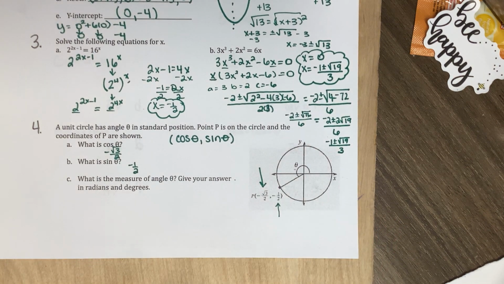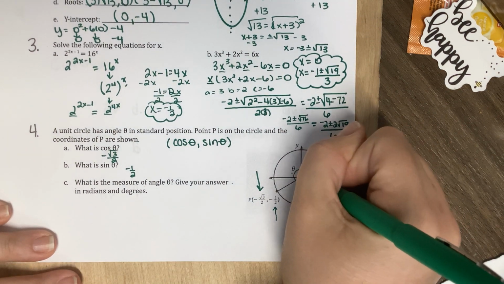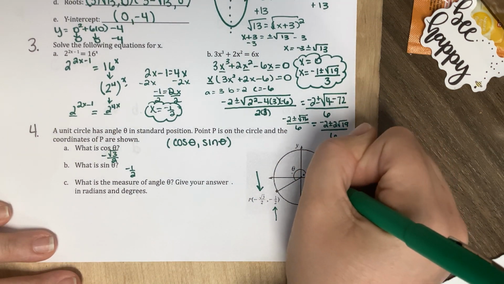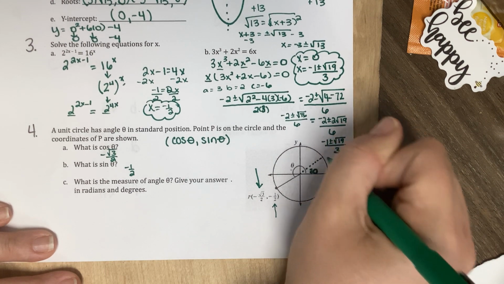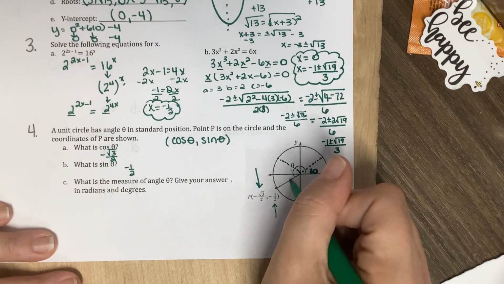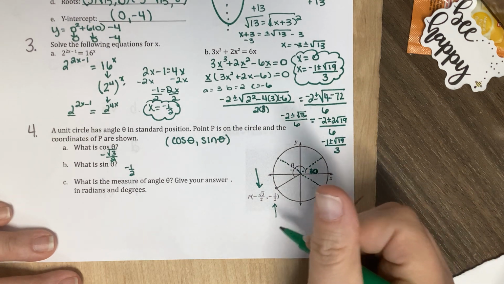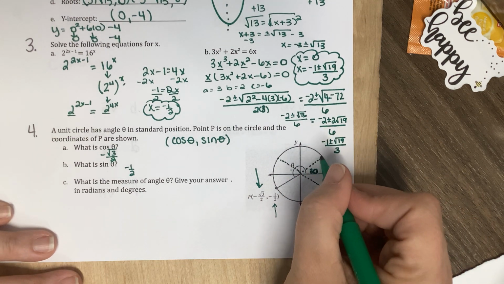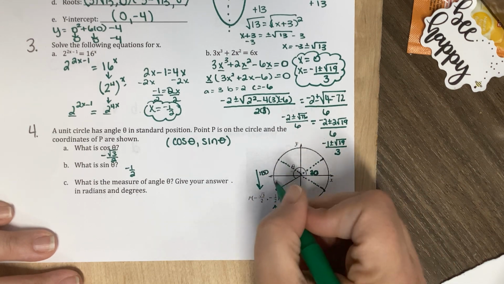So taking a look at your unit circle, you might notice that this is a reference angle to 30 degrees. So if this is 30 degrees, you have a reference angle here and a reference angle here. If this is 30 degrees here, this is 180 degrees.